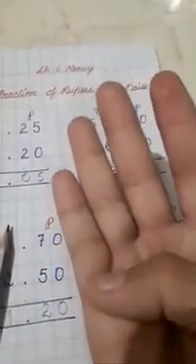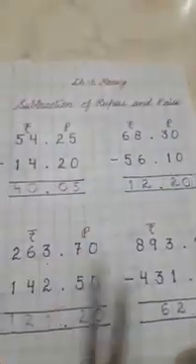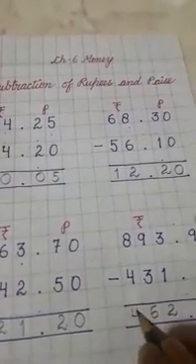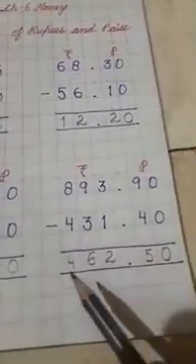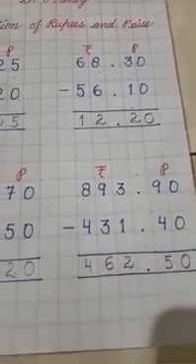8 minus 4. 8 in your mind and 4 in your fingers. What comes before 8? That is 7. Backward counting start. 7, 6, 5, 4. So 8 minus 4 is 4. Now we get the answer: 462 rupees and 50 paise.